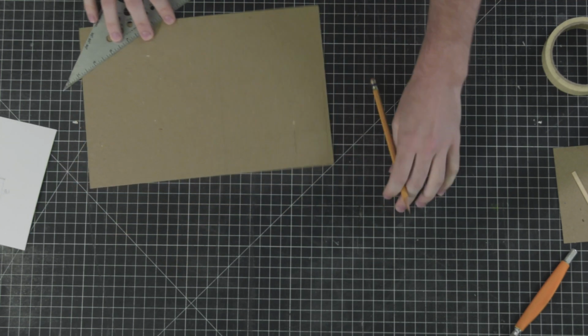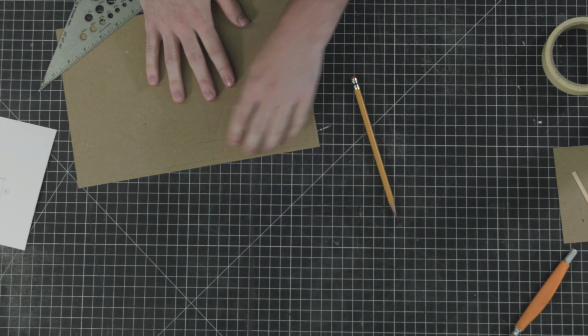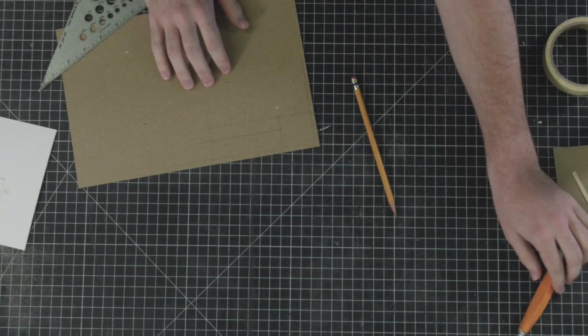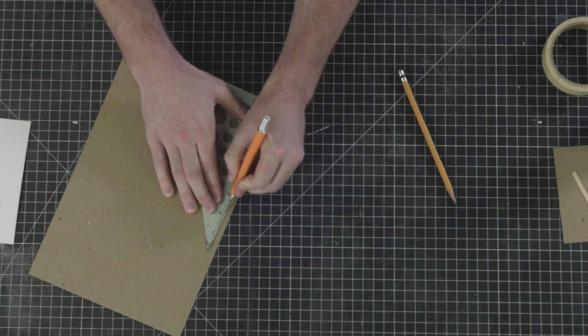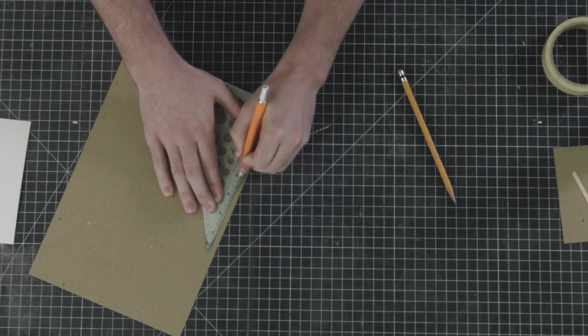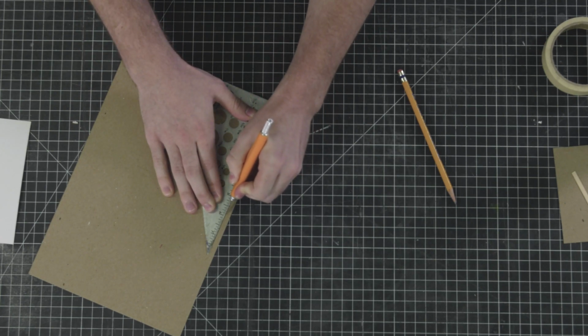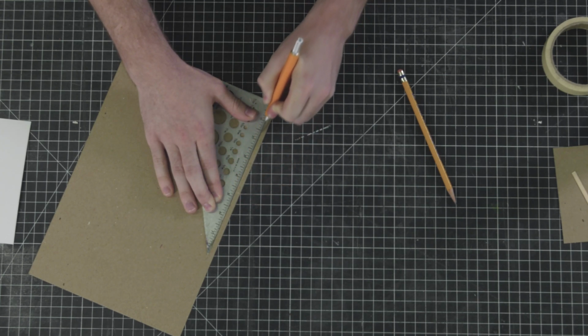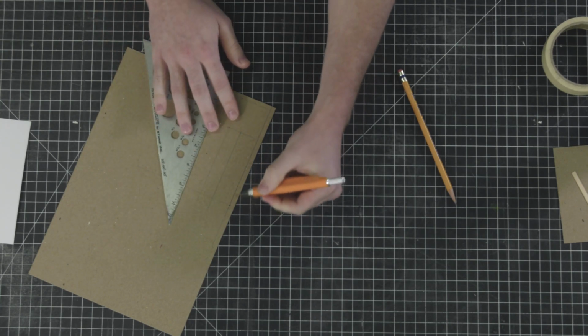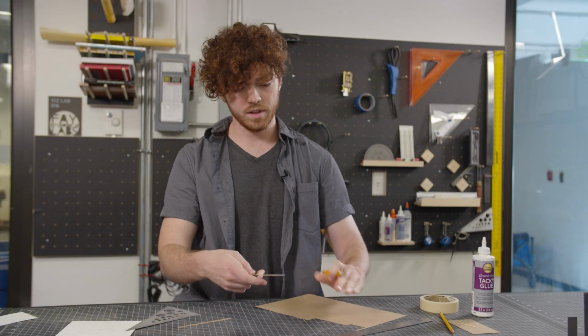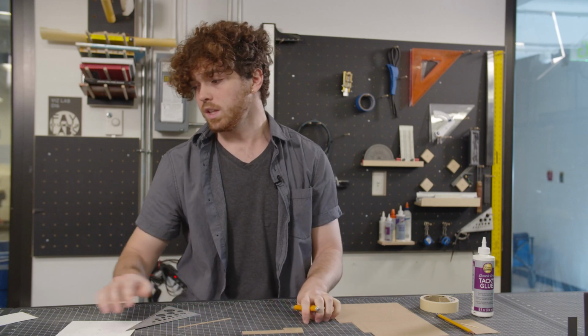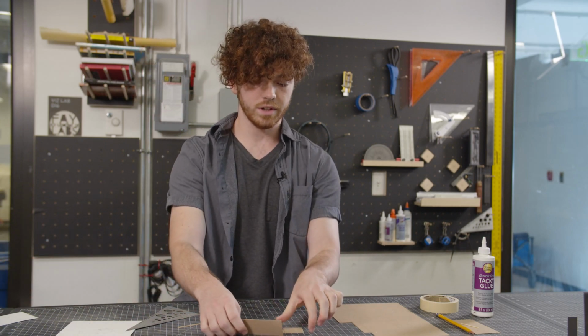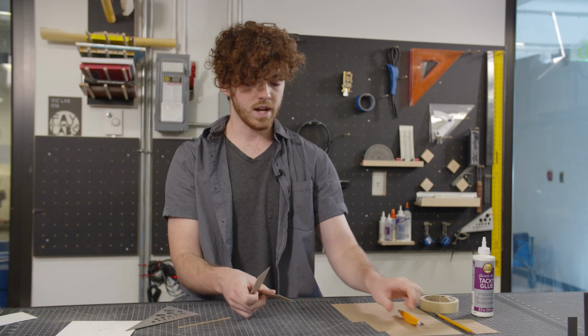All right, so now that we have our base shape here, we can go in with an X-Acto knife and then cut it out. And you'll want to go a couple times and then make sure that your blade is sharp as well. You don't want to be really forceful and try to cut it in one. So now we have that piece cut out. Then we have our other piece from the side over here, and we can attach the two.